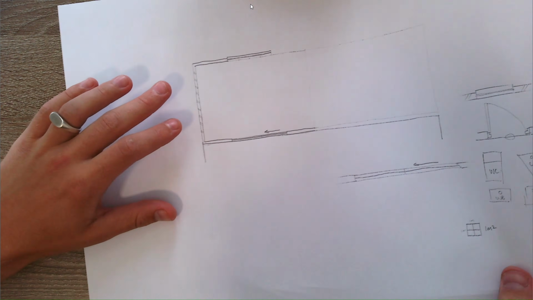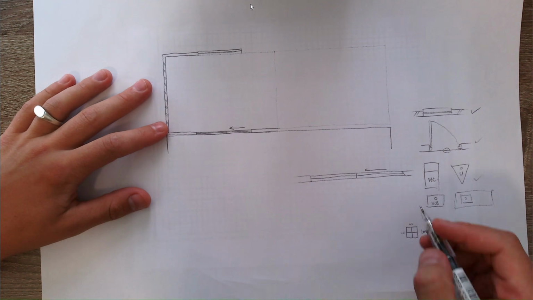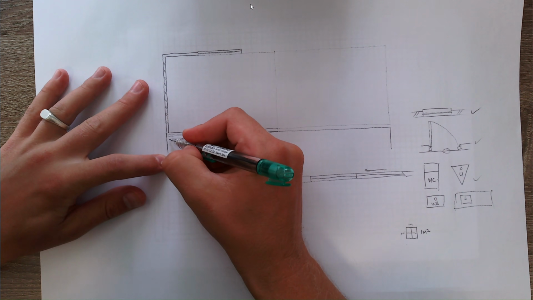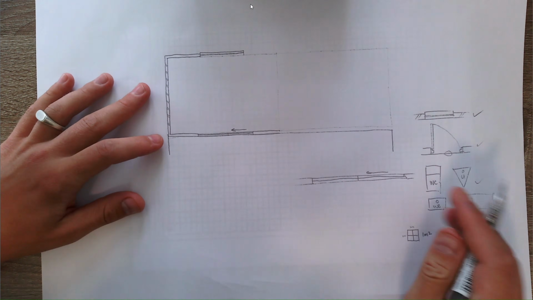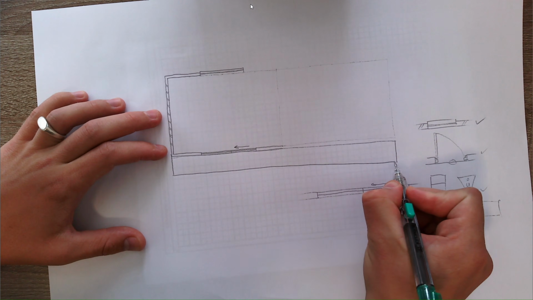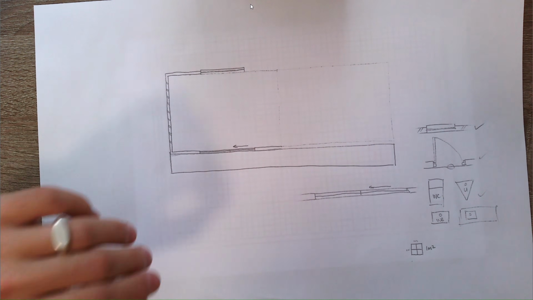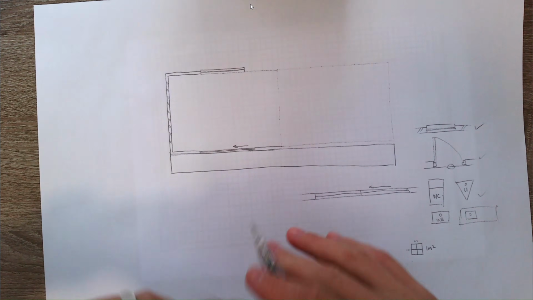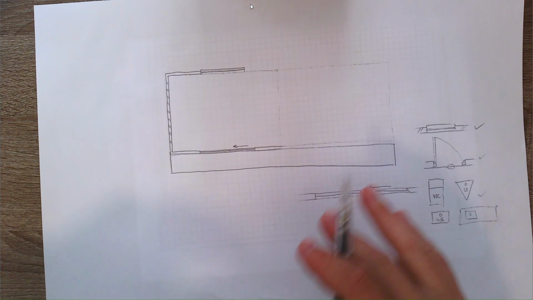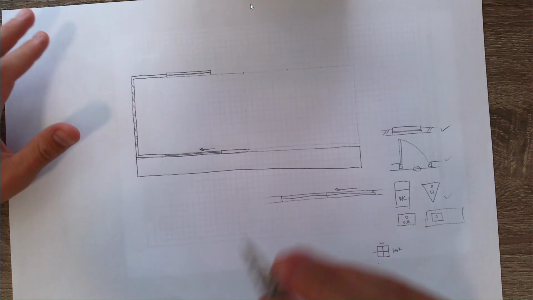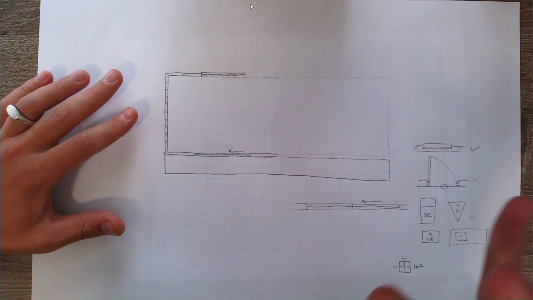If I use my scale here, it's going to be 4 blocks, 1, 2, 3, 4, and then I will close it. So that will be my covered walkway as an example, okay? But you still need to add your bathroom and so forth. Make sure that you label each room.